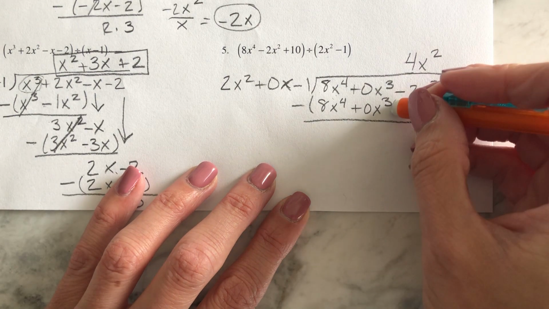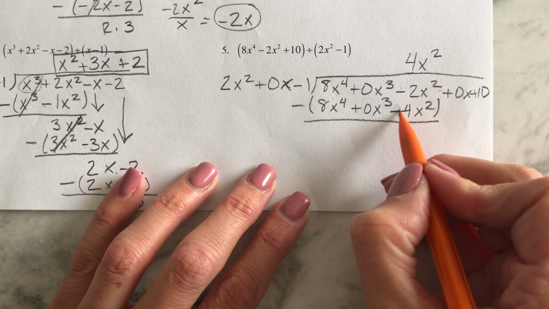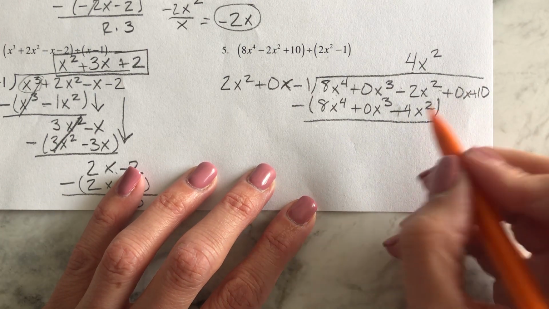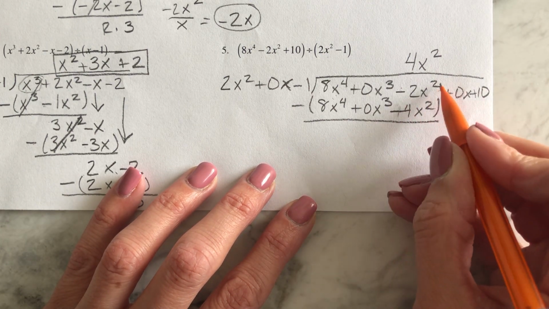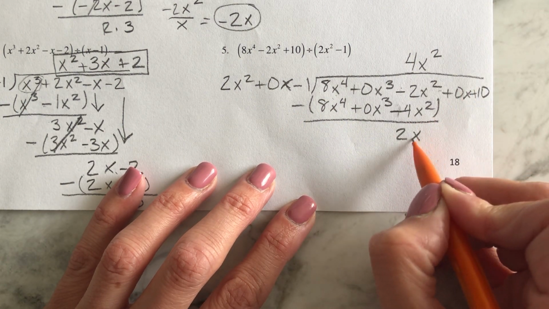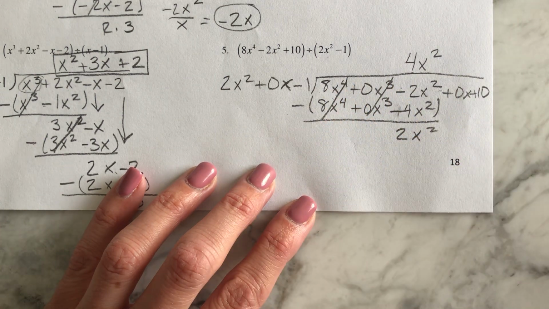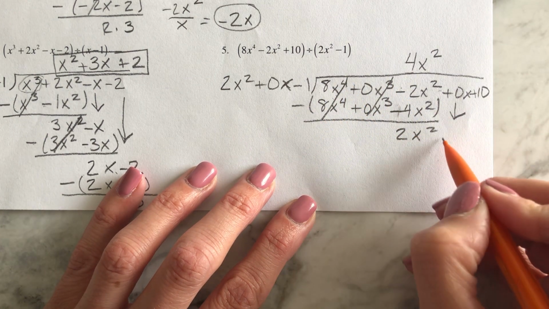Oops, it should be a minus there. Times negative 1 would make that negative. There we go. And then, so negative 2x squared minus negative 4x squared is 2x squared. That's nothing. That cancels out. Bring this down.